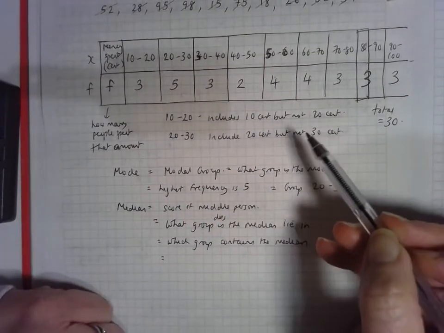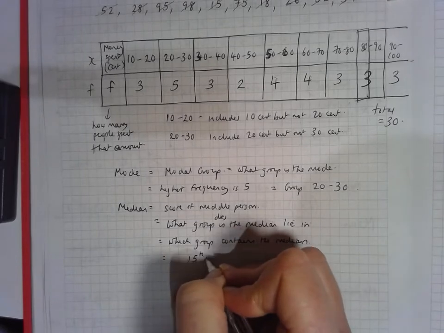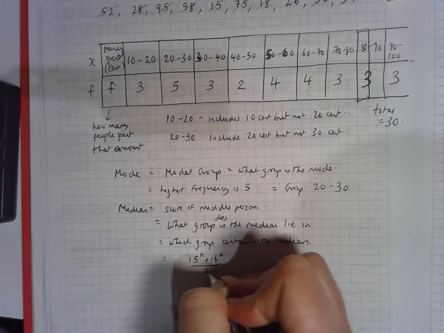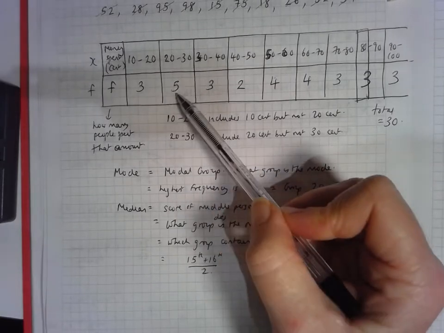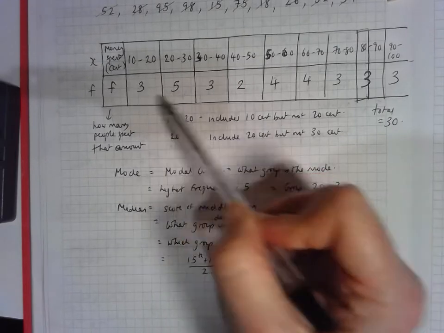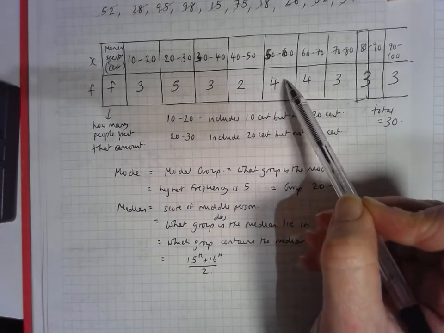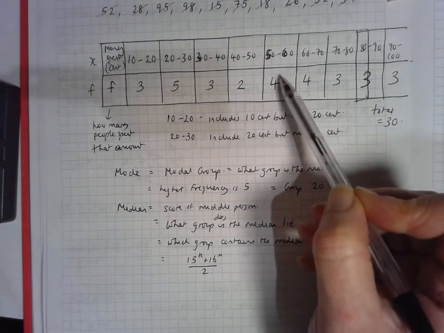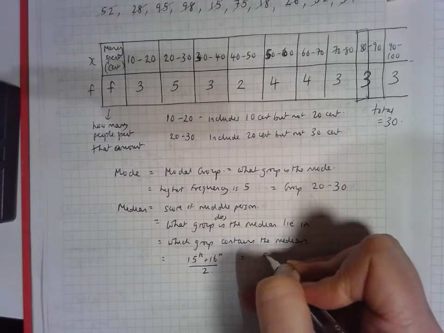Well, 30 people. So the median is going to be the average of the 15th and 16th person. So where are the 15th and 16th person? 3 and 5 is 8, and 3 is 11, and 2 is 13. So the first 13 people are here. The 14th, 15th, 16th, and 17th people are here. So the 15th and 16th people are in this group. The median group is 50 to 60 cent.